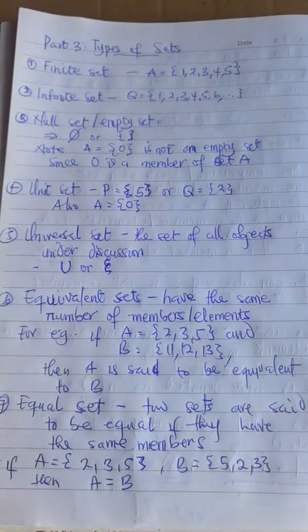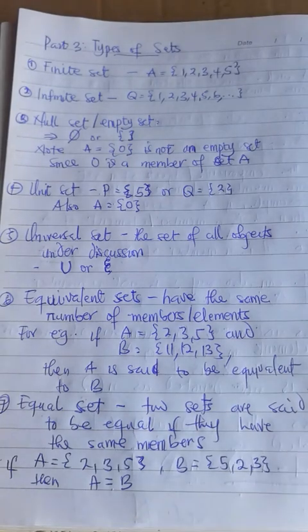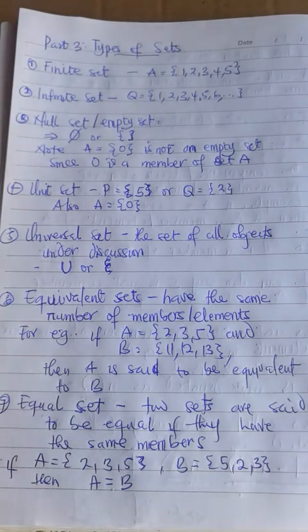When something is finite, it means there is an end to it, or you can see the end of it. That is English. In terms of mathematics, a finite set is a set whose last member can be found.